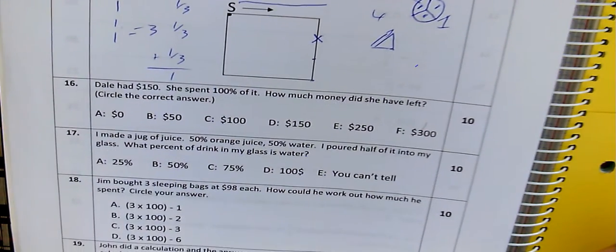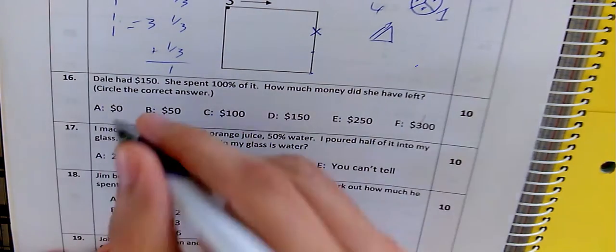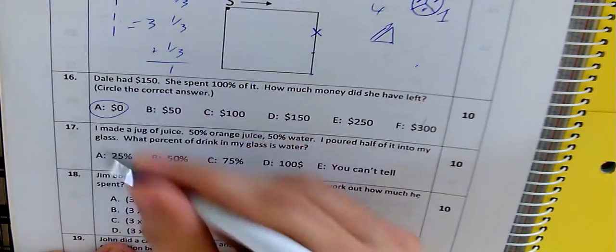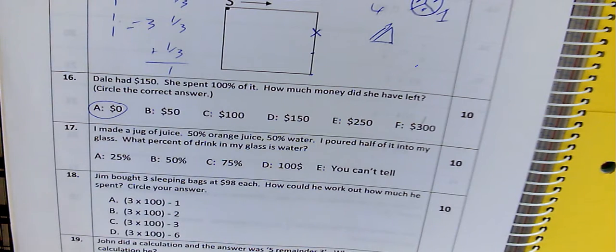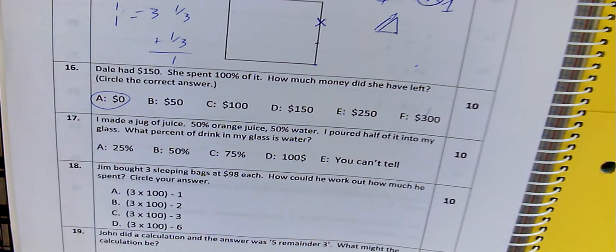Number 16. Dale had $150. She spent 100% of it. If she spent 100% of her money, then she has 0% left. 0% is $0.